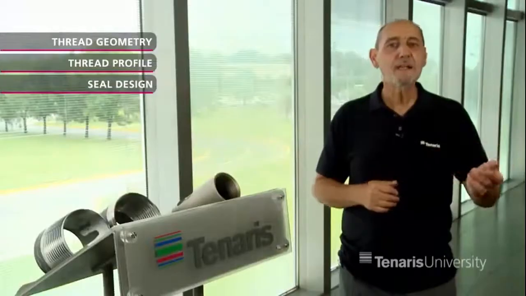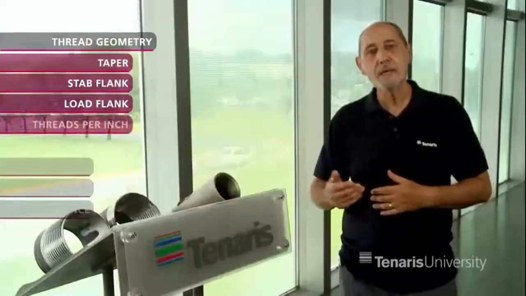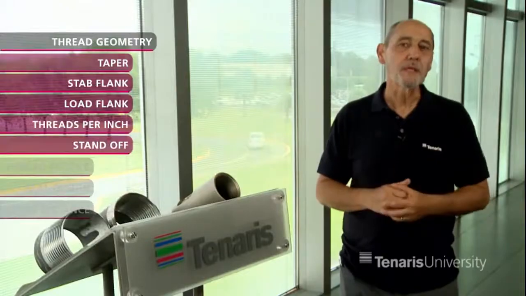The main characteristics of proprietary connections are the thread geometry, the thread profile, the seal design, and the sliding distance. The thread geometry is related to the taper, the stabbing flank, the load flank, the threads per inch, standoff, and so on.